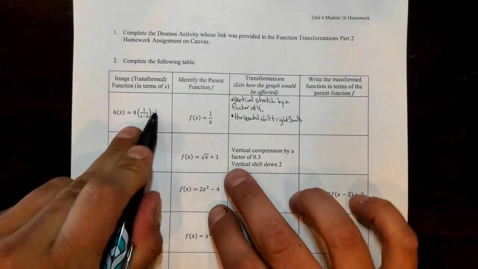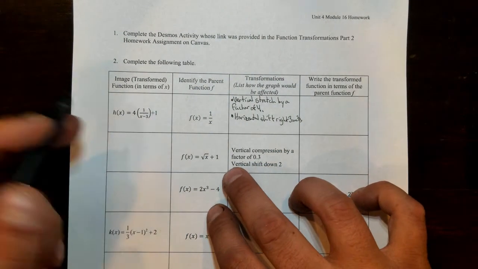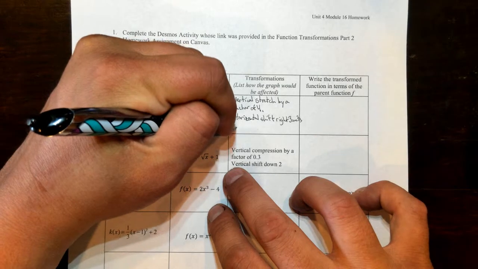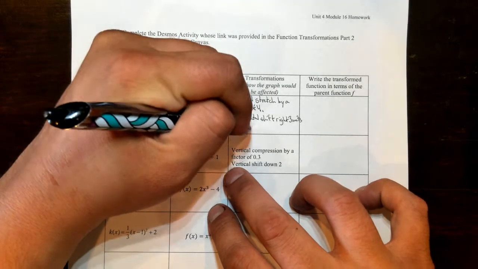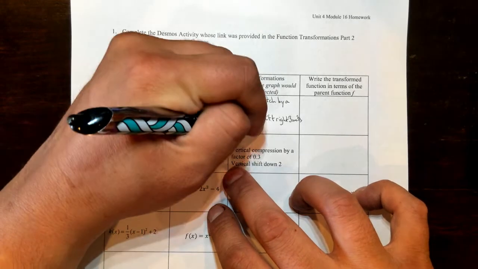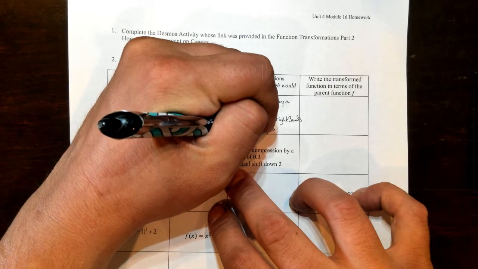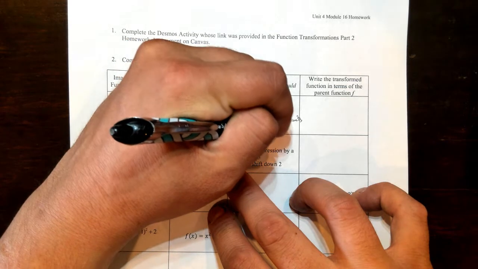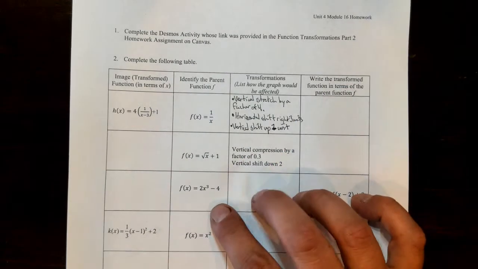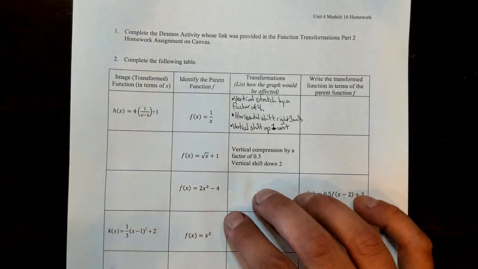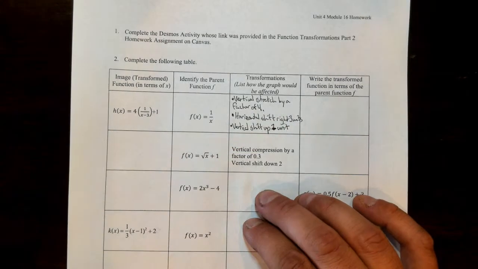And then finally we have this +1, that's moving it up or down. So this is going to be a vertical shift up, this is +1, up 1 unit. There we go. And we want to write the transformed function in terms of the parent function f.